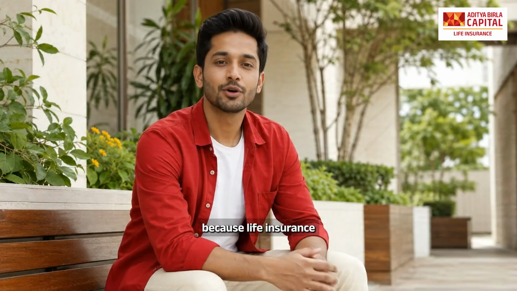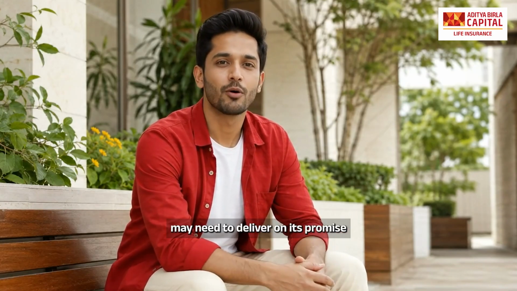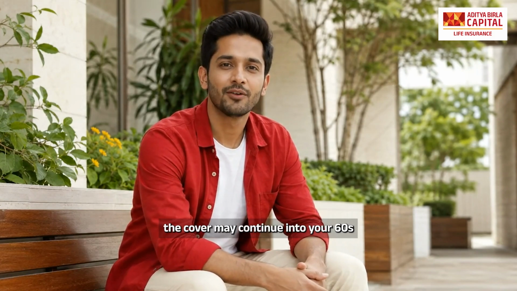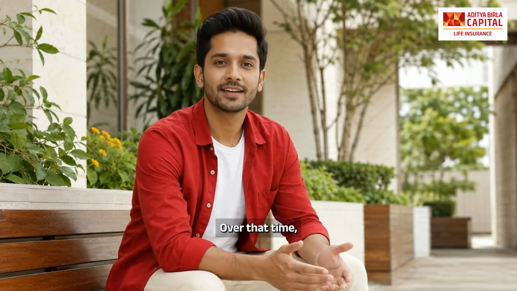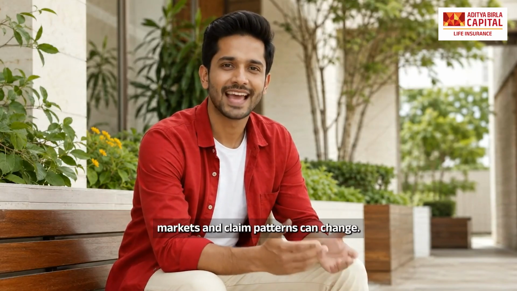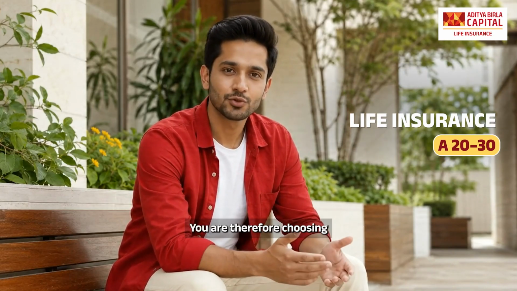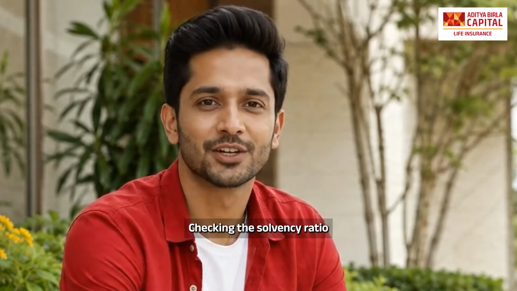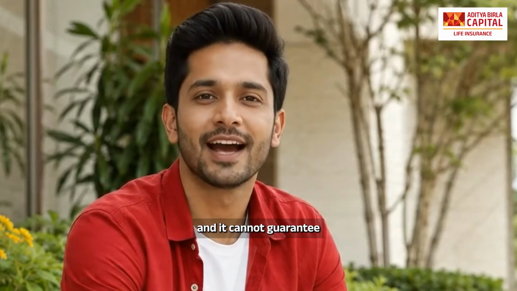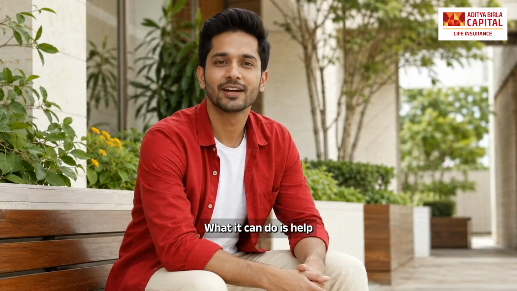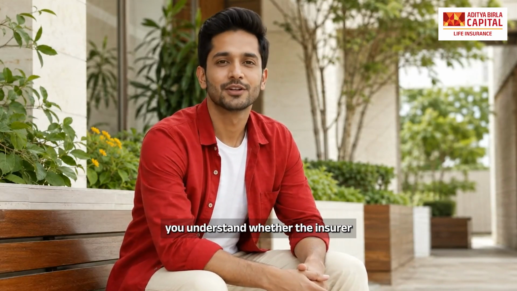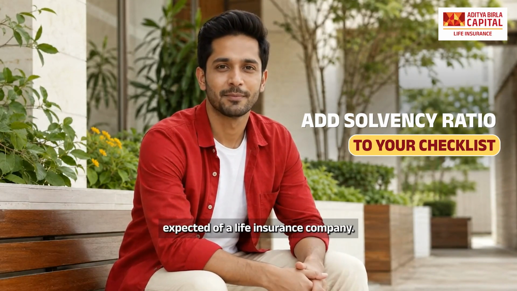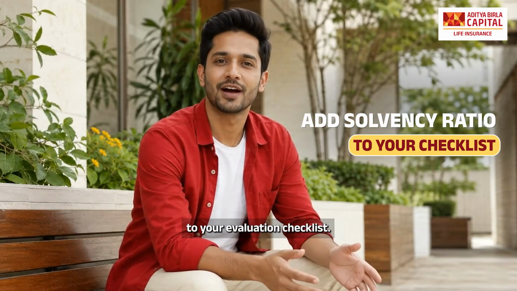Solvency ratio matters because life insurance may need to deliver on its promise many years after you purchase the policy. If you buy term insurance in your 30s, the cover may continue into your 60s. Over that time, economic conditions, markets, and claim patterns can change. You are therefore choosing not only a policy but also a long-term financial partner. Checking the solvency ratio cannot predict the future, and it cannot guarantee a particular claims experience. What it can do is help you understand whether the insurer is maintaining the regulatory financial buffer expected of a life insurance company. That makes it a practical addition to your evaluation checklist.